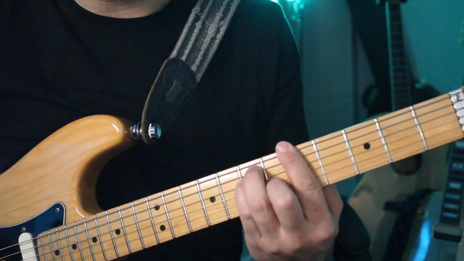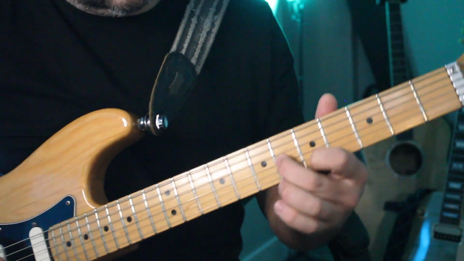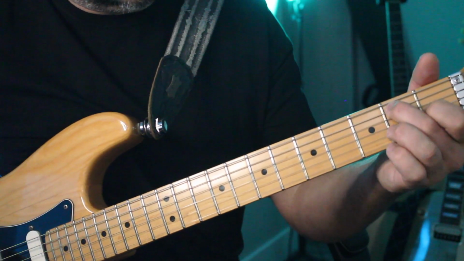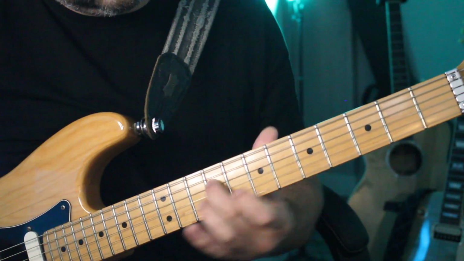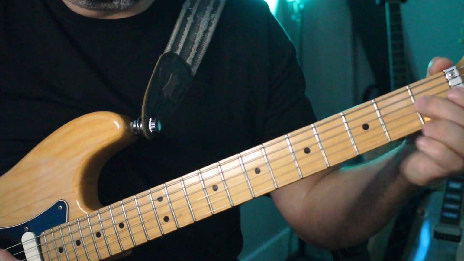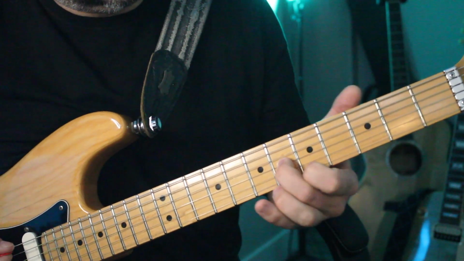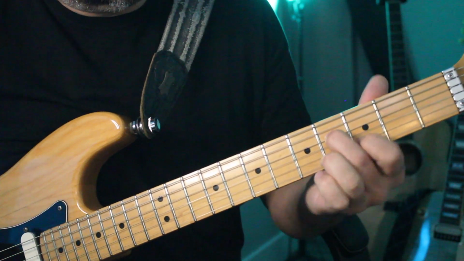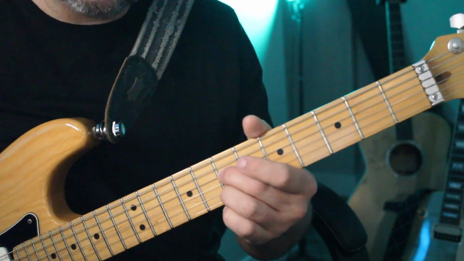Let's say the sequence is A, then E major, right? The root is right here on B. Then F sharp minor. Right? And D. So that's a good idea for you to practice in different keys as well.